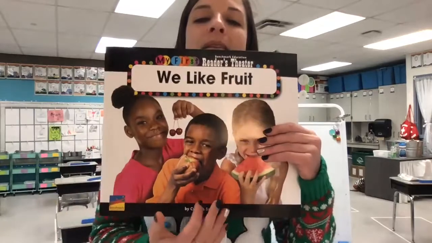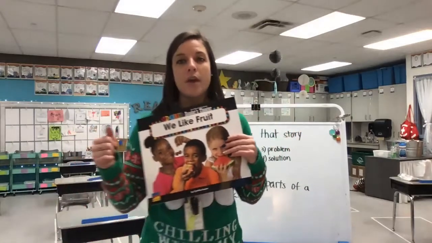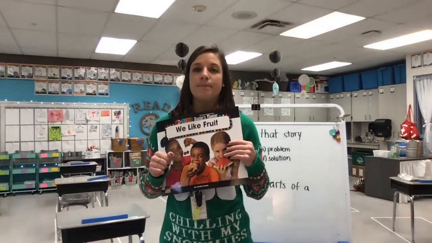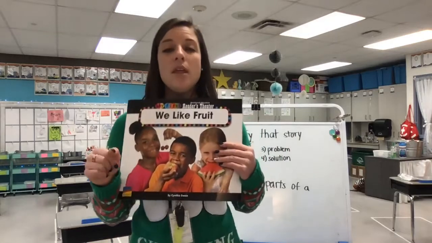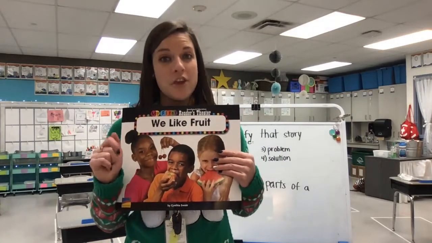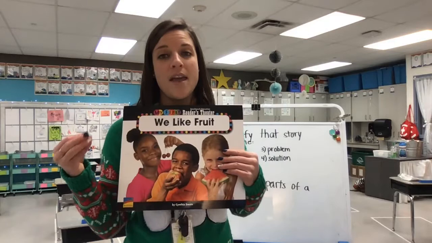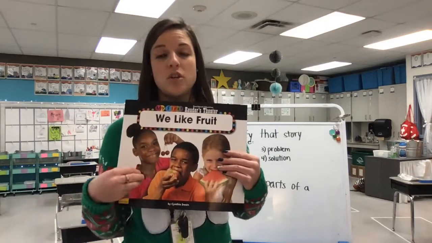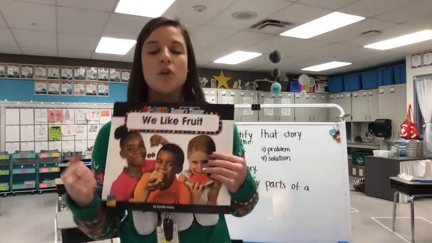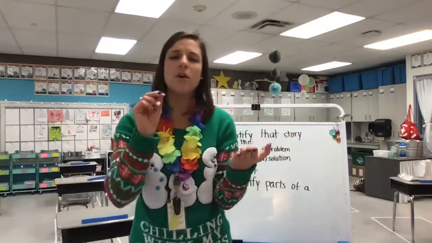There's also some names on the front cover of a book. Who writes the words? The author. Who illustrates the pictures? The illustrator. Or another word for that is draws the pictures, right? Another word for illustrate is draws. So let's sing our author song to help us remember what an author does. Ready? Get out your fake book and fake pencil and let's pretend to write.